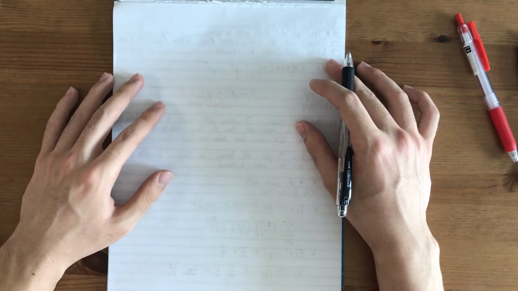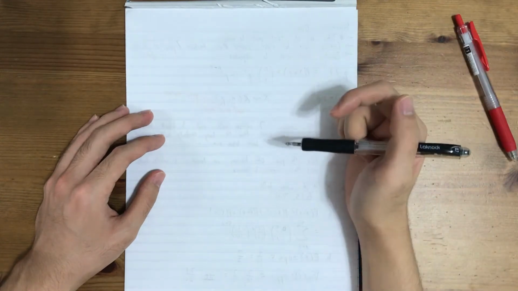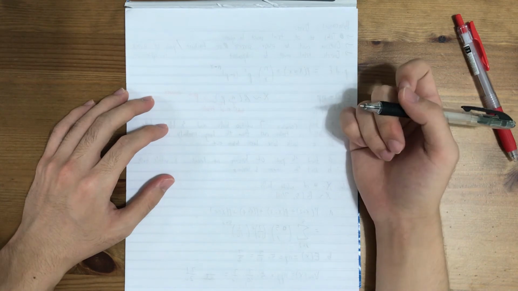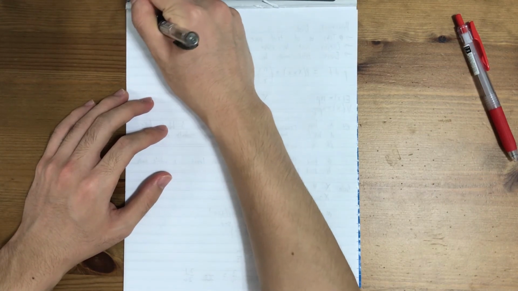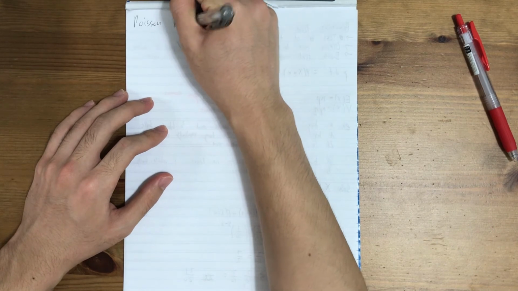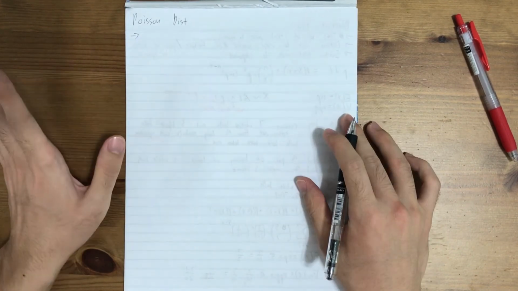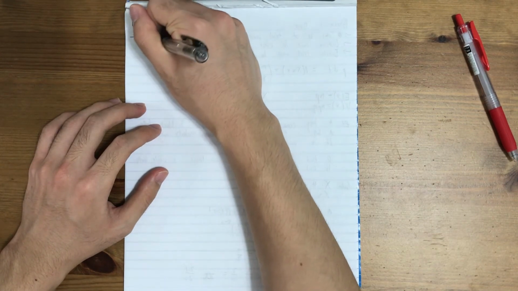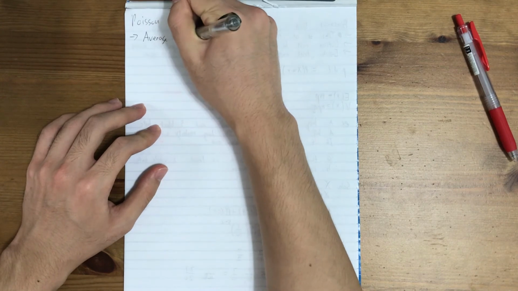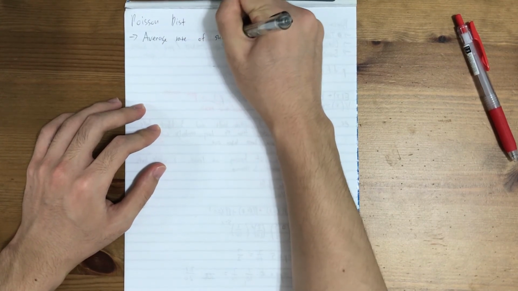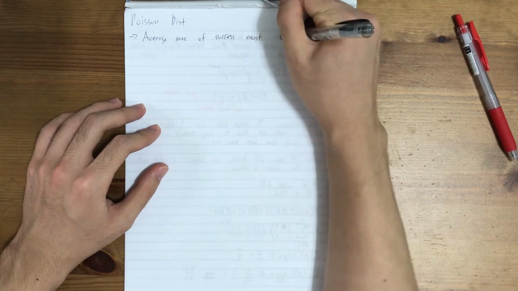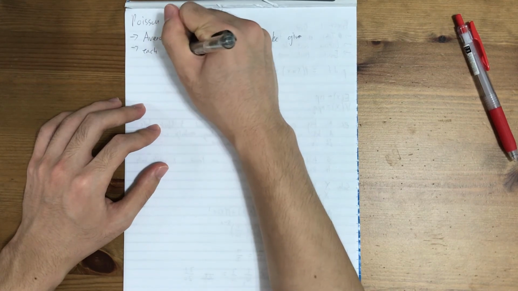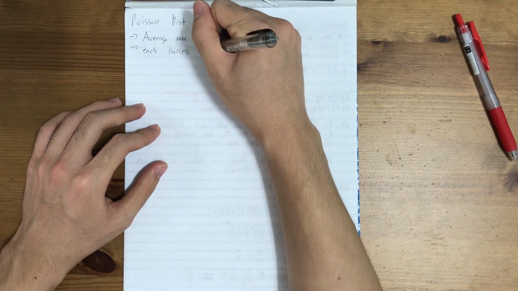So we're going to do Poisson distribution. Poisson distribution is another kind of discrete random variable distribution. For this distribution, there are other conditions we have to check. For Poisson distribution, the average rate of success must be given, and each success must be independent.